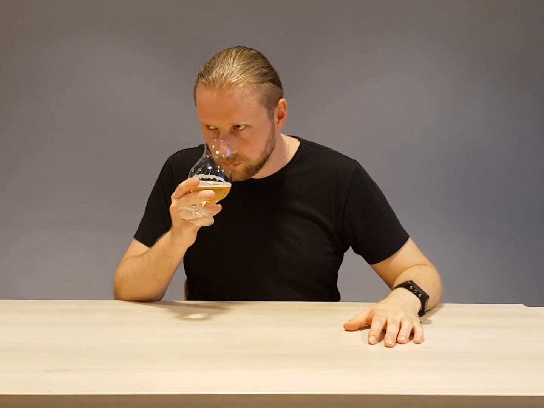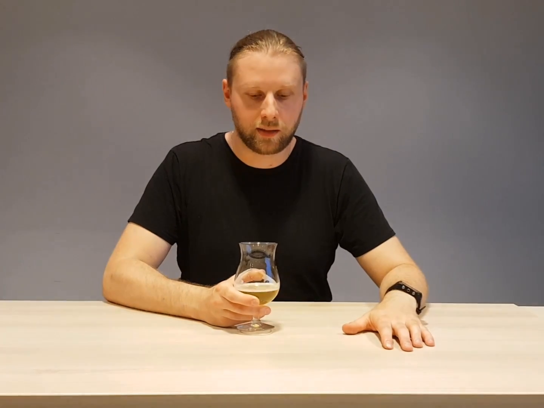Now, the third technique is the deep nose sniff. So something like this. One long sniff. And in this way it's easier to detect esters, aldehydes, carbonyl compounds in general, like diacetyl, for instance, in low or just above threshold value. This might be good for detection of diacetyl, but especially it's good for esters.